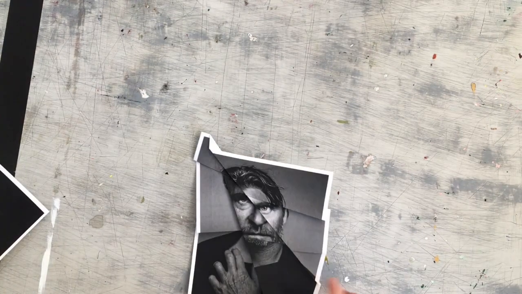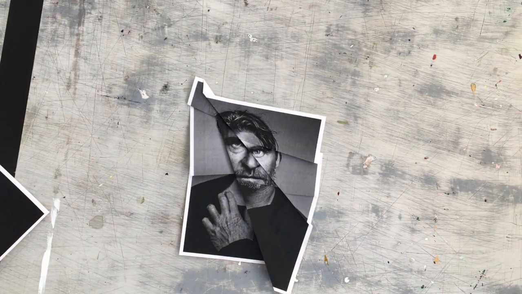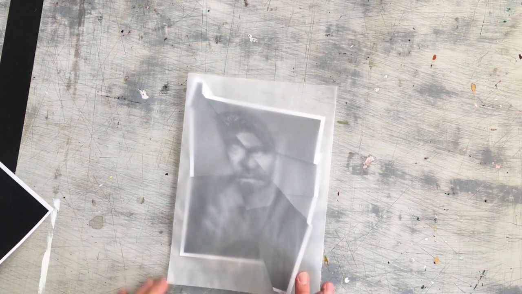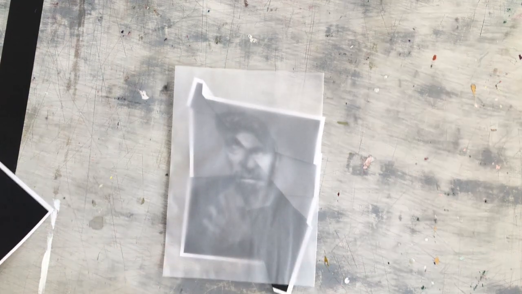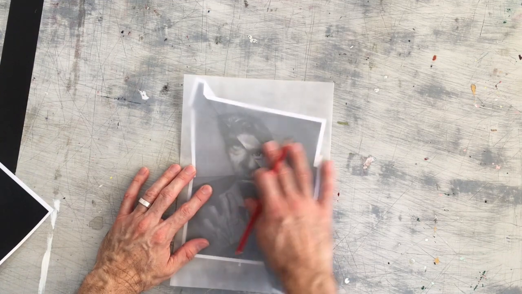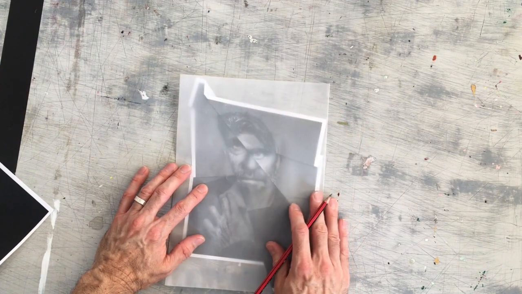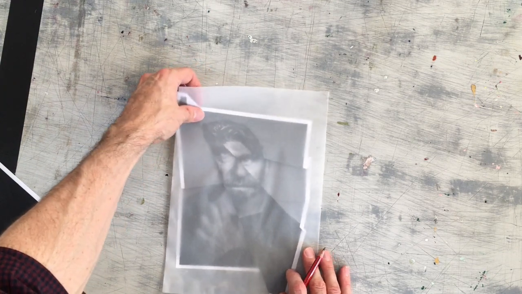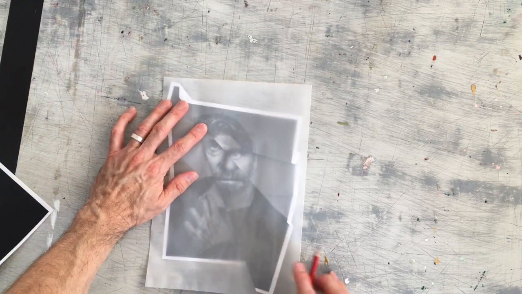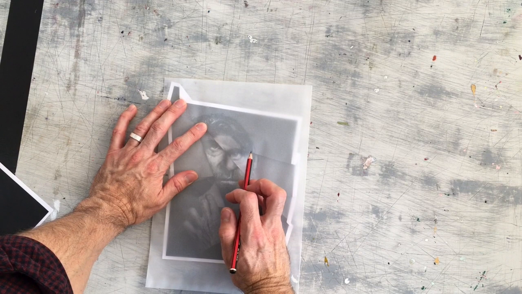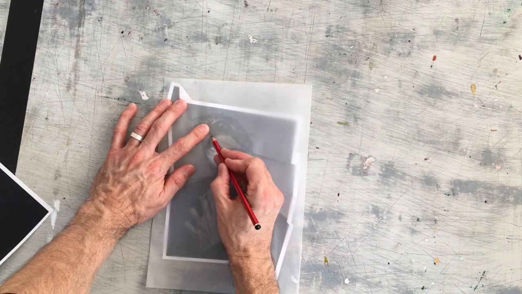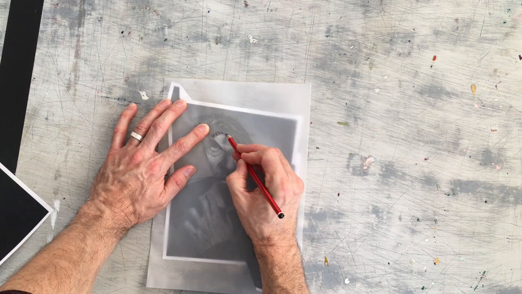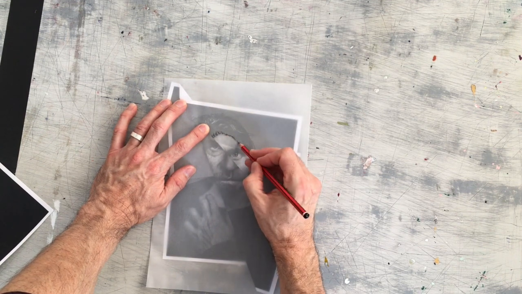Now, when you've got to the point where your image is folding nice and flat, you need to get your tracing paper. Now, what we're going to do now is transform our photograph into a drawing. So, laying our tracing paper over the top here, I'm going to start to trace through and turn this into a drawing by tracing through the photo or the tracing paper like this.